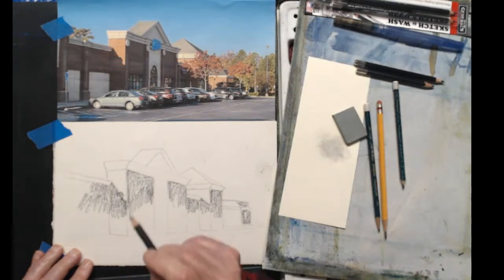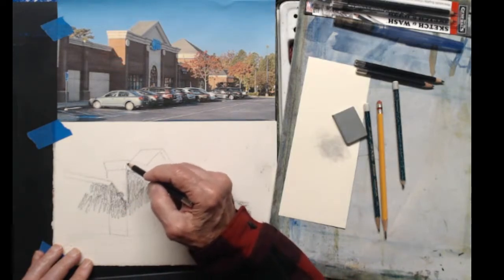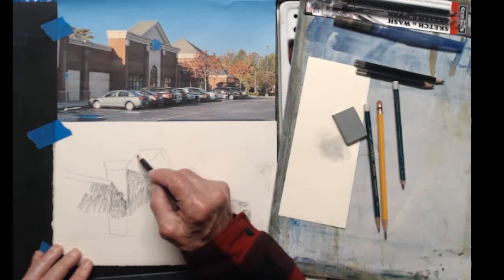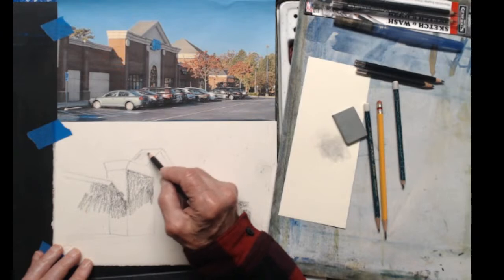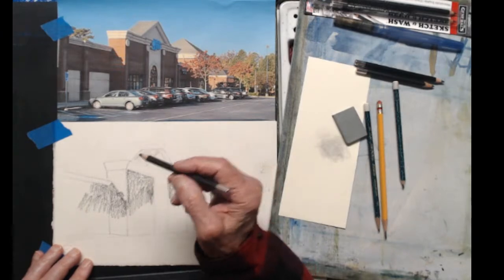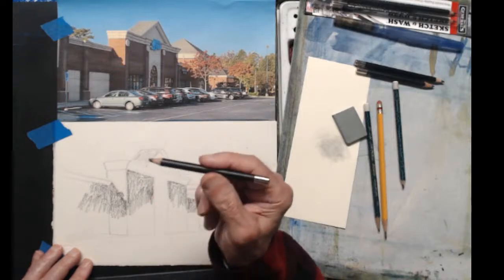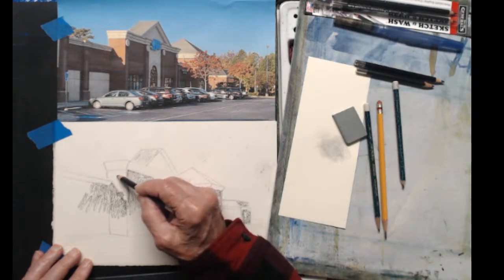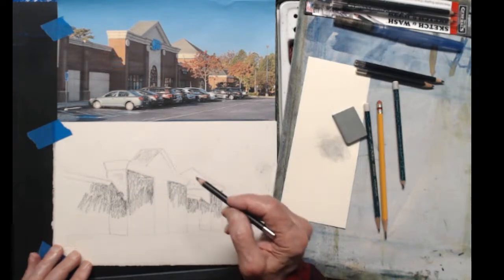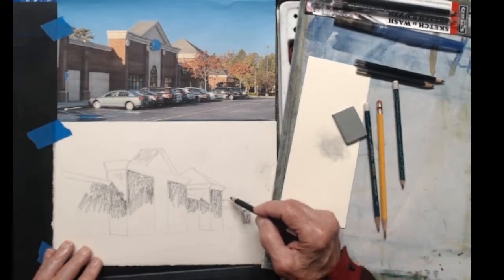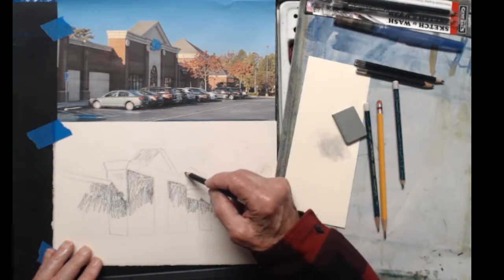So if I was going to color this in with values, the next value I would put in would be, let's say, the rooftop up here. I'll just use a very light touch up here. I don't need much graphite. This is a water soluble graphite pencil. And I'm going to show you something here about this. That one there is okay. This is okay. This is going to be lighter down here also. This is also going to be light.